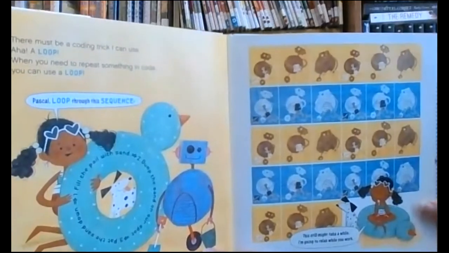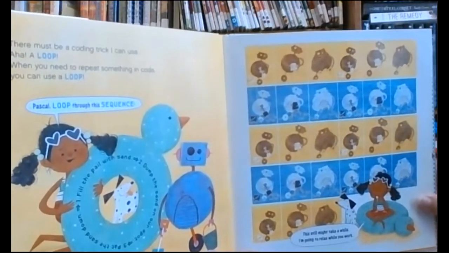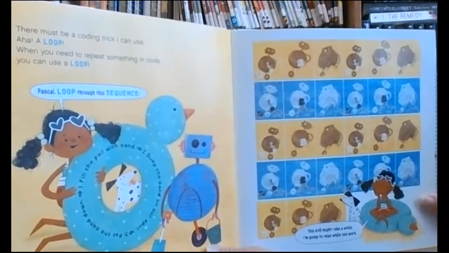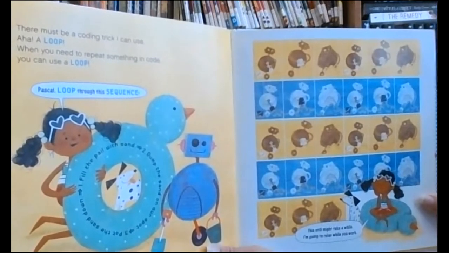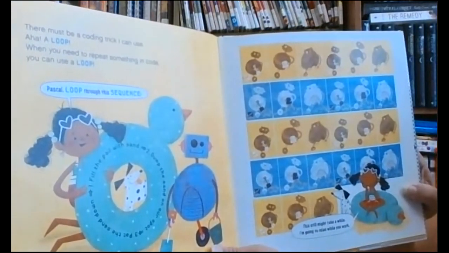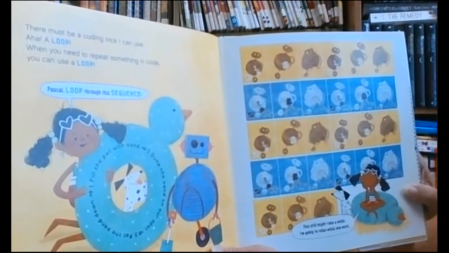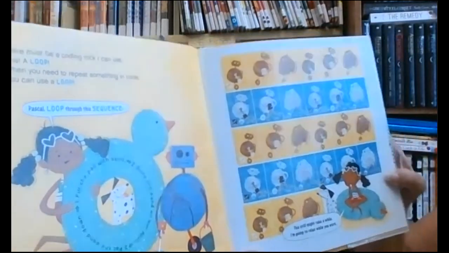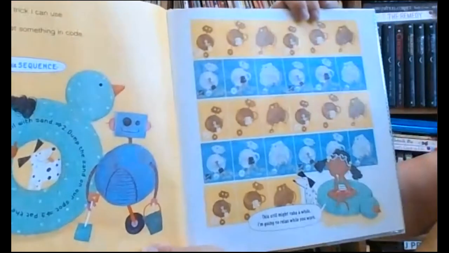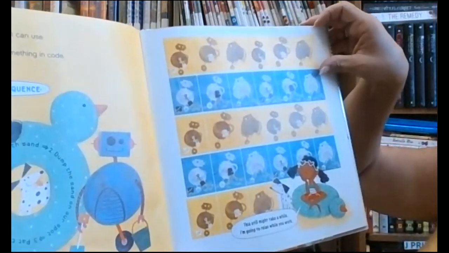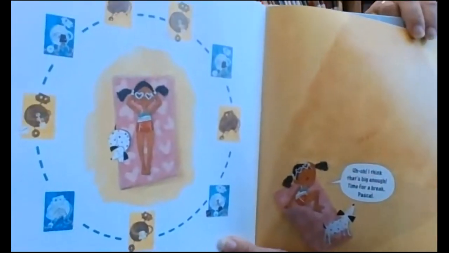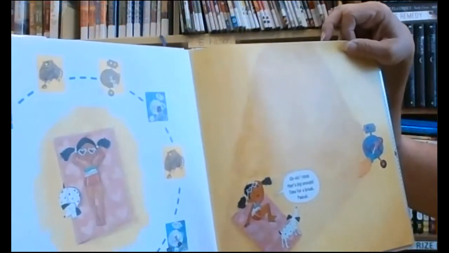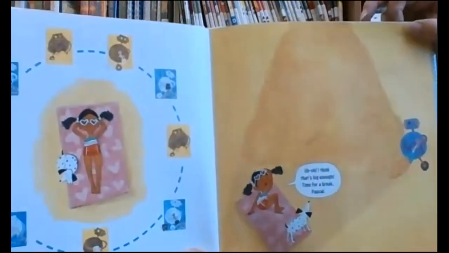There must be a coding trick I can use. Aha, a loop. When you need to repeat something in code, you can use a loop. Pascal, loop through this sequence. Fill the pail with sand, dump the sand on our spot, pat the sand down. This still might take a while. I am going to relax while you work. Uh-oh, I think that's big enough. Time for a break, Pascal.